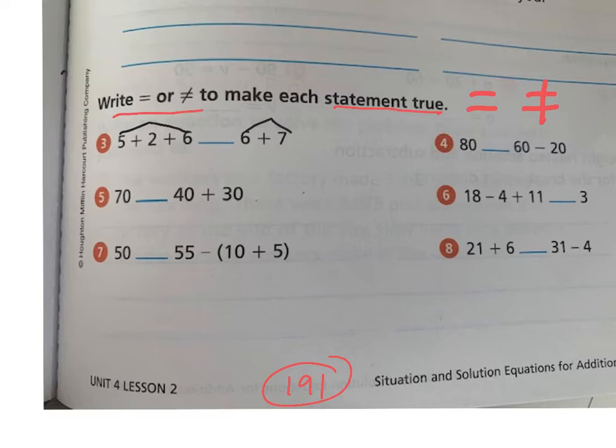5 plus 2 plus 6. Write that on the top of the V. 13. 6 plus 7. Also 13. So do I want to use the equal sign? Are both sides equal, or are they not equal to each other? They are definitely equal, aren't they? Okay, let's look at another one.